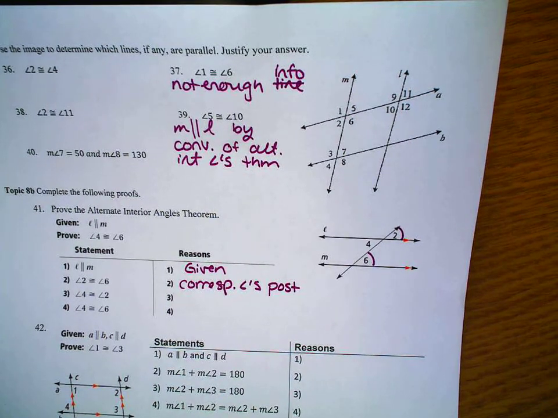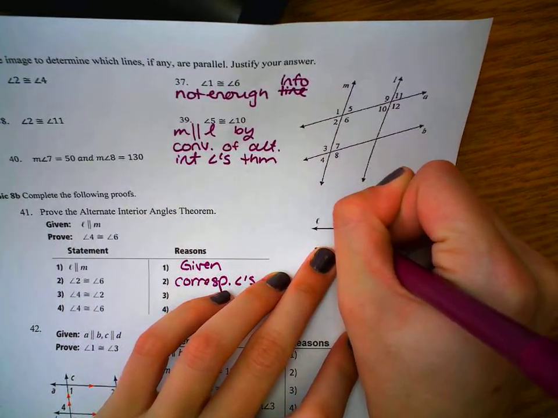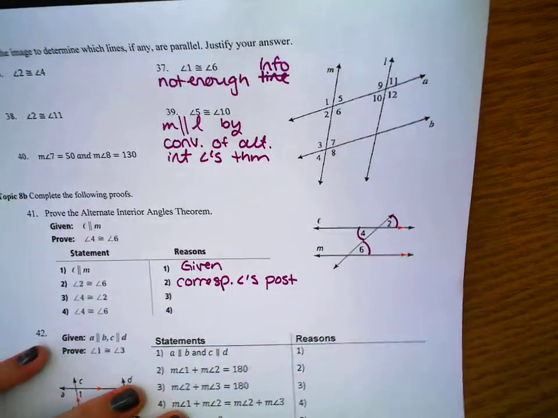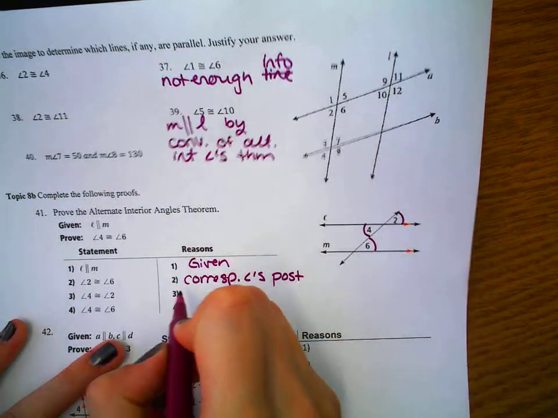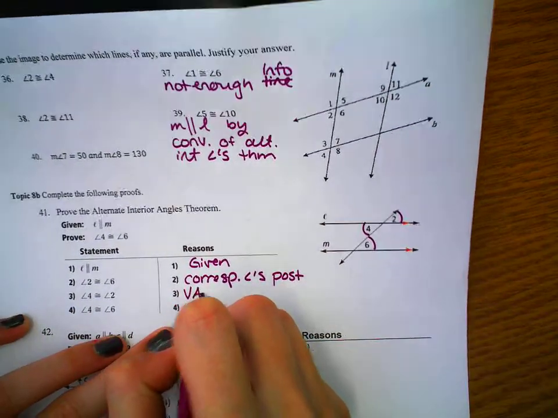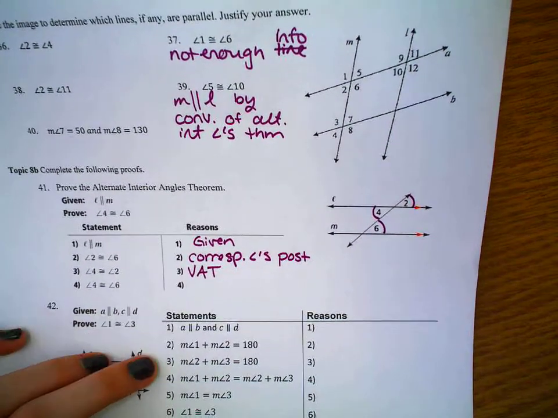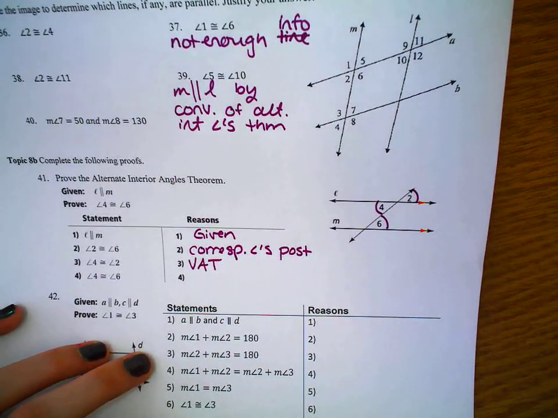Next, I state that angle 4 is congruent to angle 2. I say that 4 is congruent to 2. What's the relationship between 2 and 4, these two angles? These are vertical angles. So, by the vertical angles theorem, or VAT for short, I know that angle 4 is congruent to angle 2.